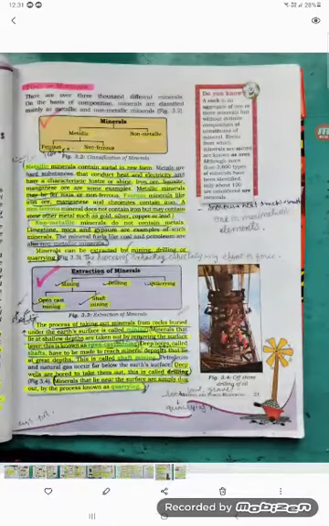There are different types of minerals. First, minerals are classified into mainly two types, metallic and non-metallic. Metallic minerals are those minerals which contain metal in raw form, and non-metallic minerals are those which do not contain metal.